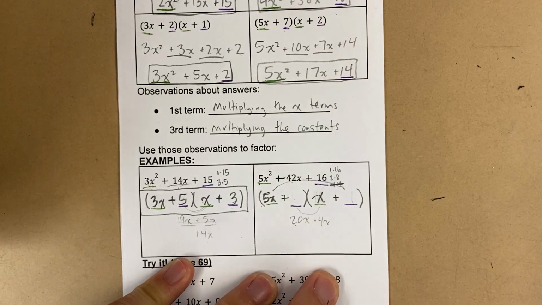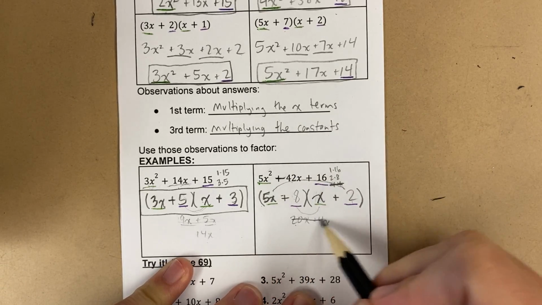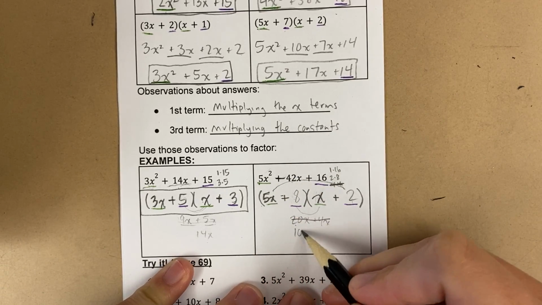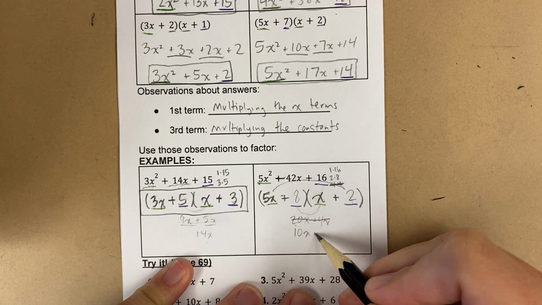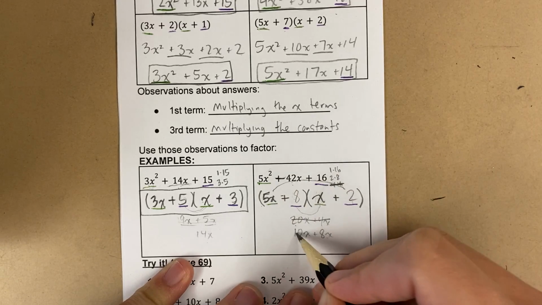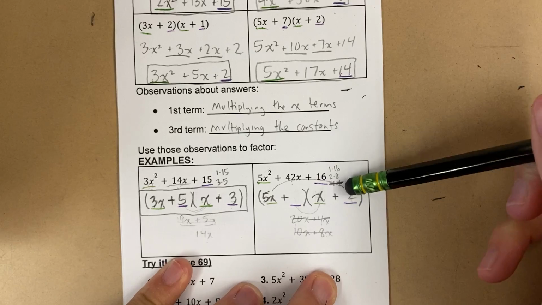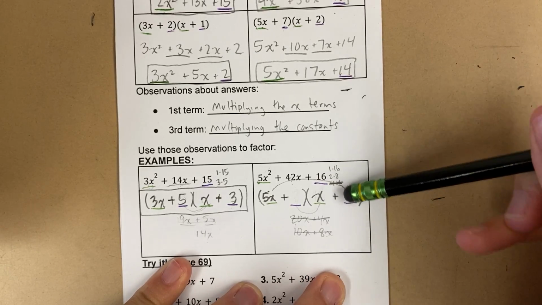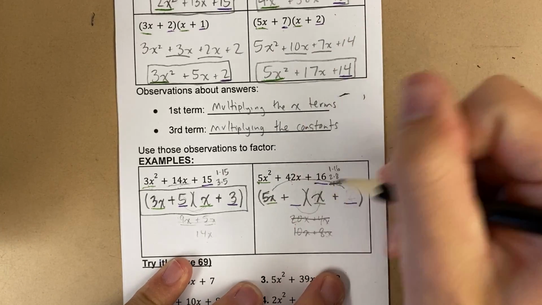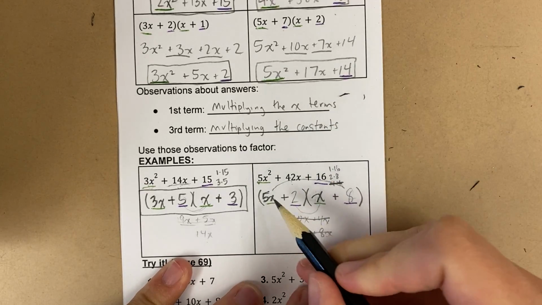Let's go on to trying 2 and 8. So I'm going to start with 8 and 2. Okay, so 5x times 2, that's 10x. 8 times x, that's 8x. I combine those, I get 18x. Is that what I want? Nope. That doesn't work, so let's switch them. And notice I'm kind of keeping track of what I did. I crossed off the 4 times 4. I tried 8 and 2, and then I'm going to switch it, and if it doesn't work, I'll cross this off.